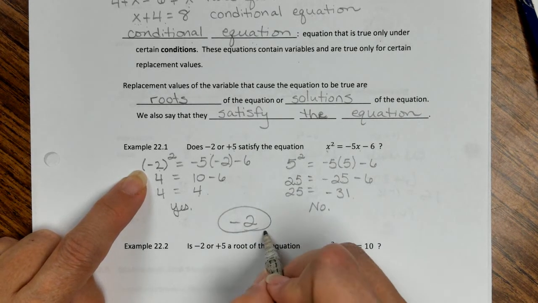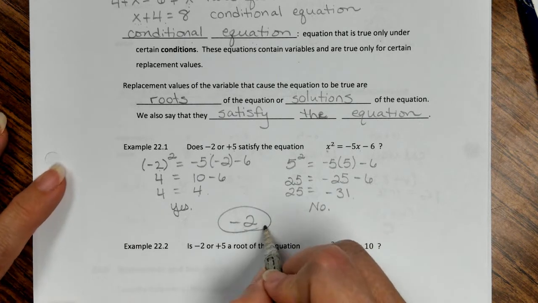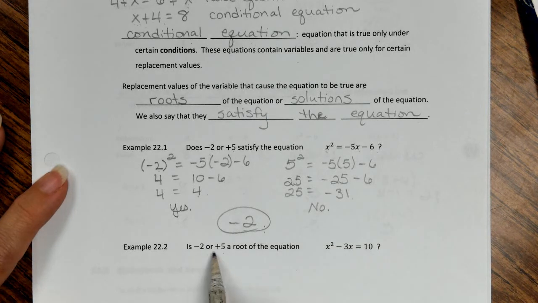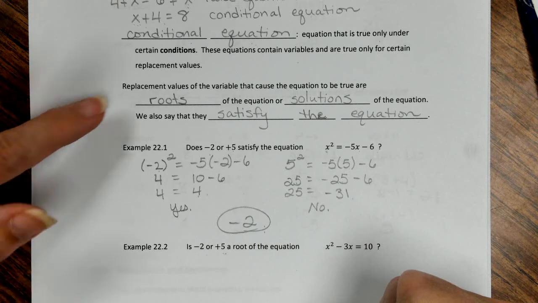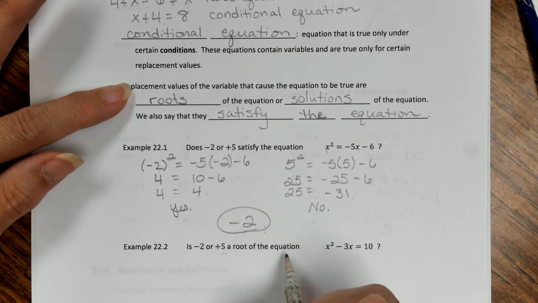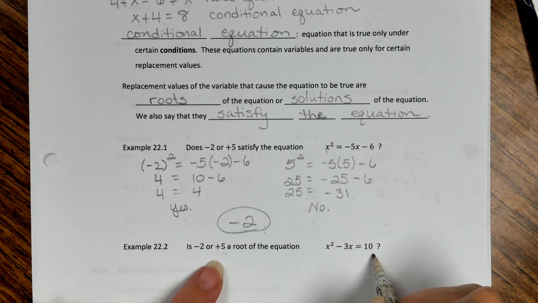Okay, make sure you write which one, or if it's both of them, and circle it. This one satisfies that equation. Now we're given these same numbers to try. And see, it's worded differently each time, but they all mean the same thing. We had those phrasings up here. Is negative 2 or positive 5 a root of this equation? Okay, same solution, or same replacement set. These are the numbers we're putting in to try.